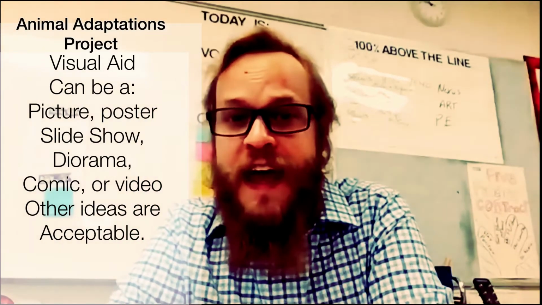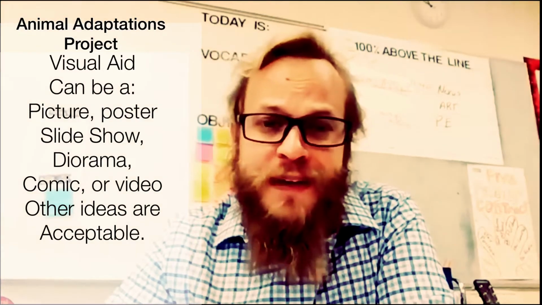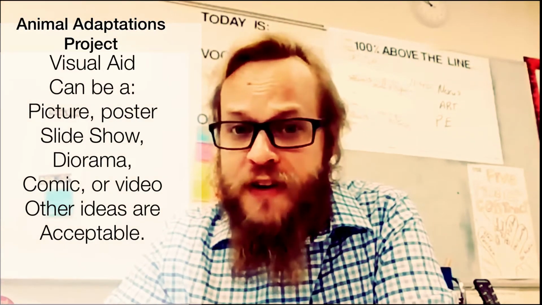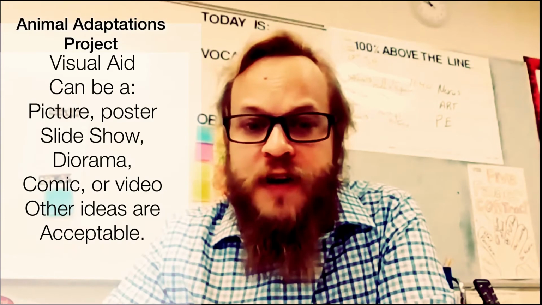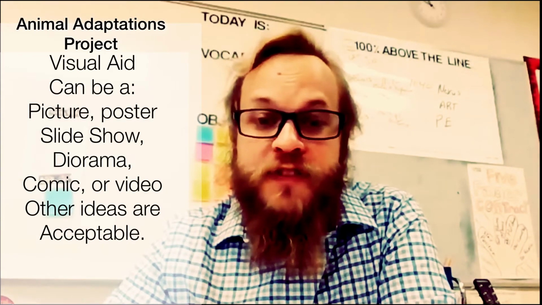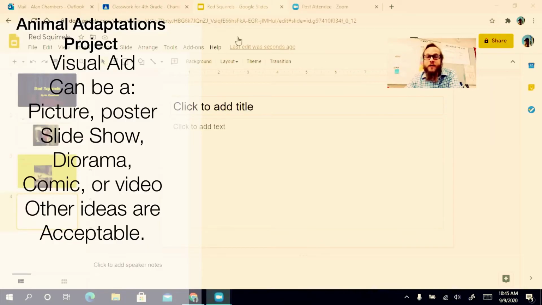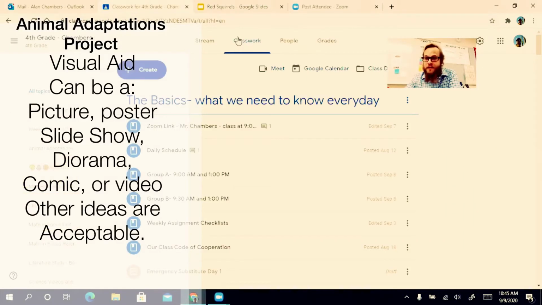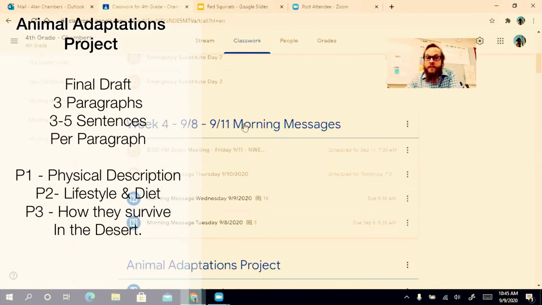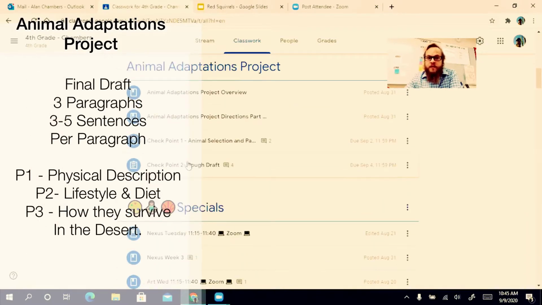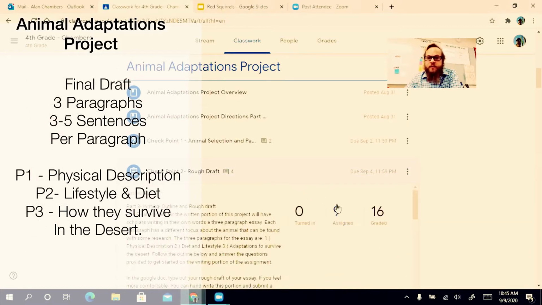After your visual aid, the next thing you'll need to do is to do your final draft. So, for your final draft, you've typed up your rough draft, you've submitted it to Mr. Chambers. I'm still working on revising some of those that came in through Class Dojo or came in a little late. But if you go back to your rough draft, you can click on it, and I should have returned it to you, and you'll see that there's a whole bunch of edits on your paper.